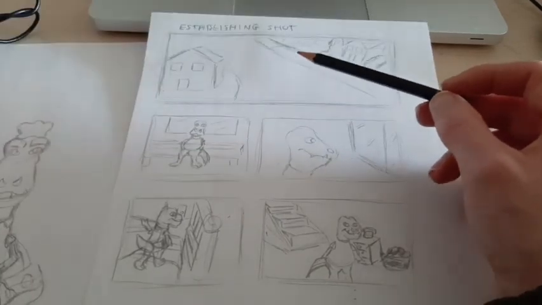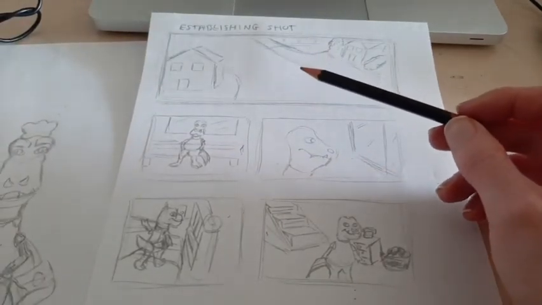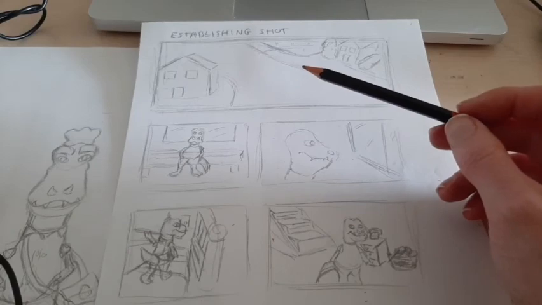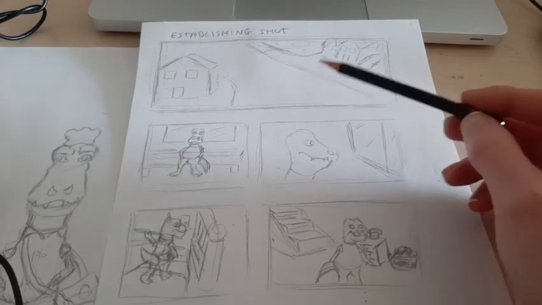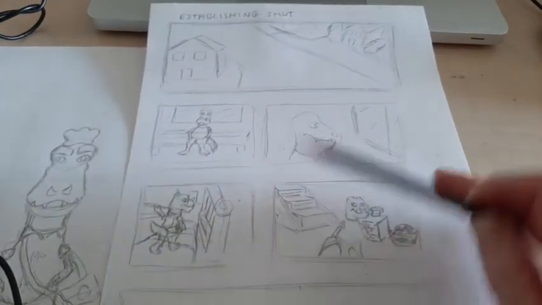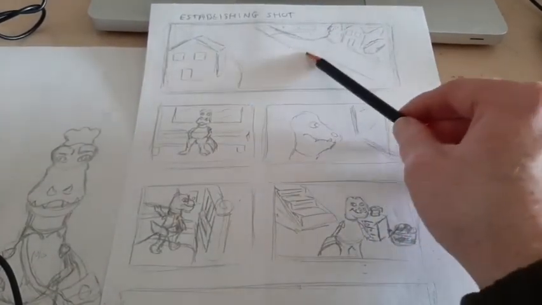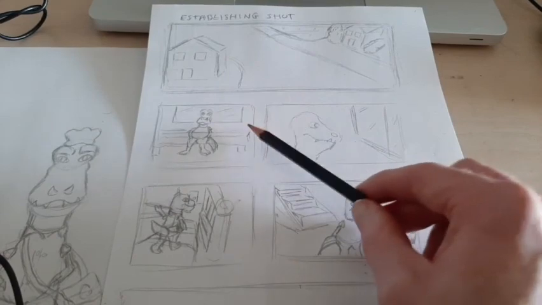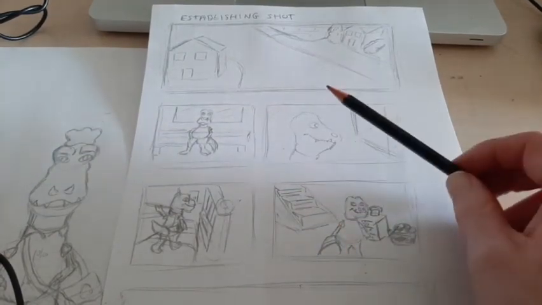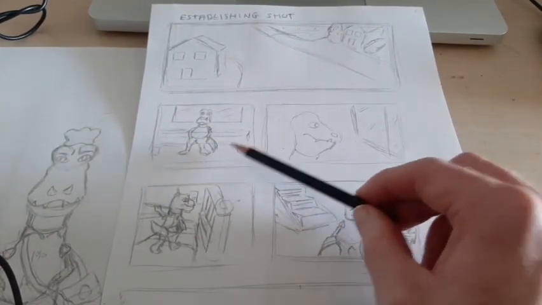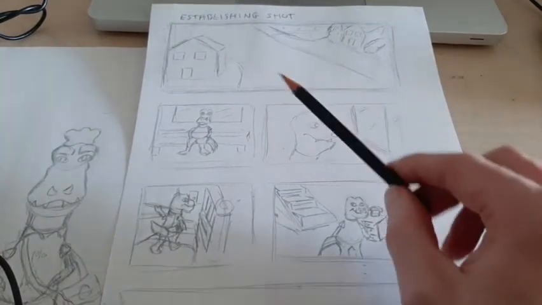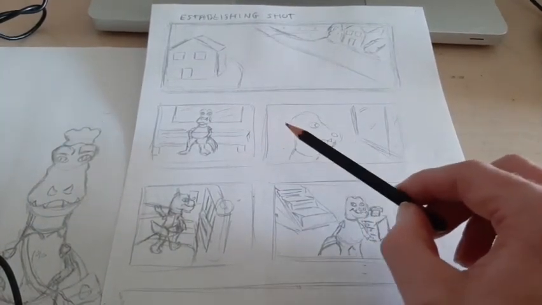And look at your character sheet and ask yourself, where do you think your character lives? And then try and draw the background here. And then try and figure out, how do you think the story will continue? So what is your character going to be doing on this page?